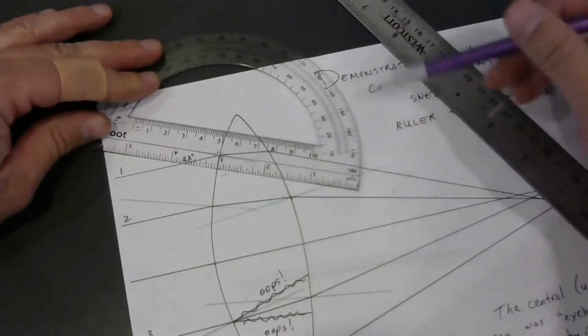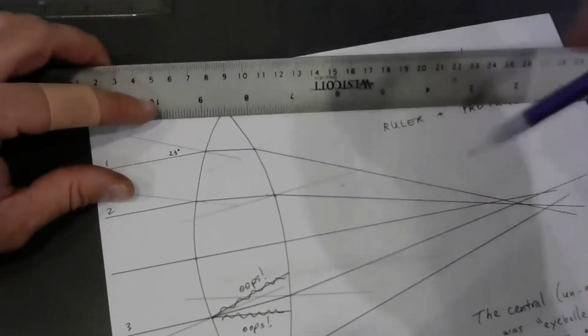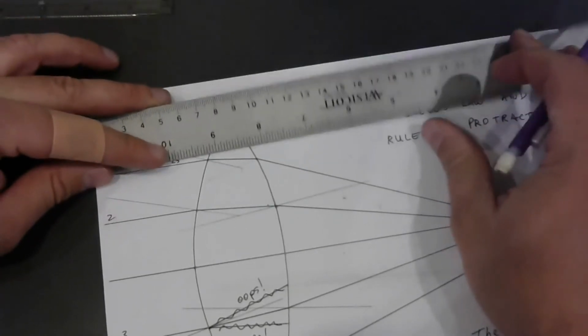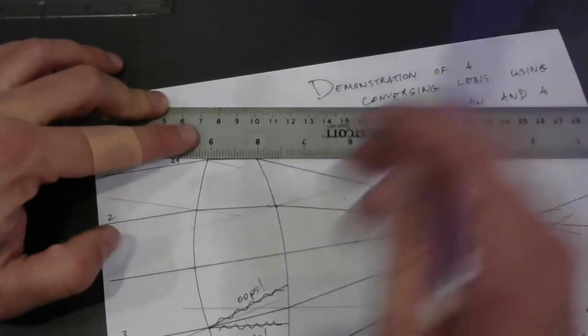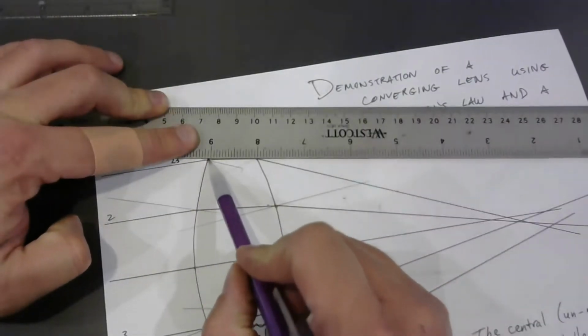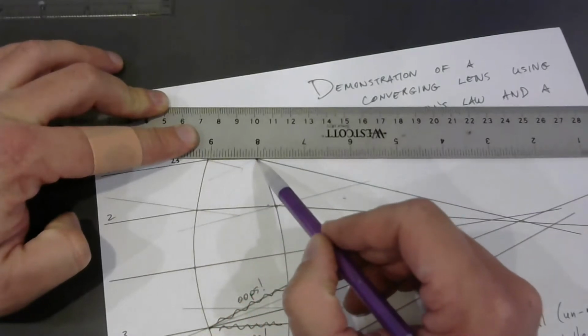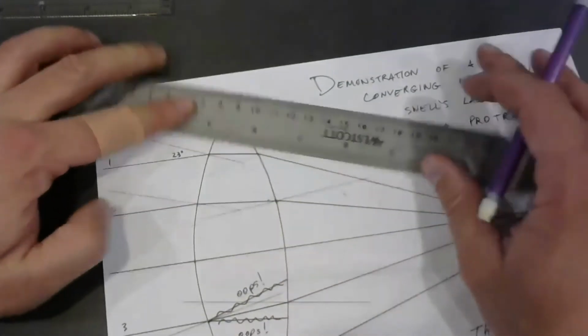You'd have to put a little dot at the perimeter of your protractor, and then, as I've done here, maybe you can see, no, you can't see, it's too faint. There's a tiny little dot here, and I put my ruler through that dot and through the point of contact and drew this ray, letting it terminate at the other face. So that I made sure that this angle was 15 degrees, which came out of Snell's law.